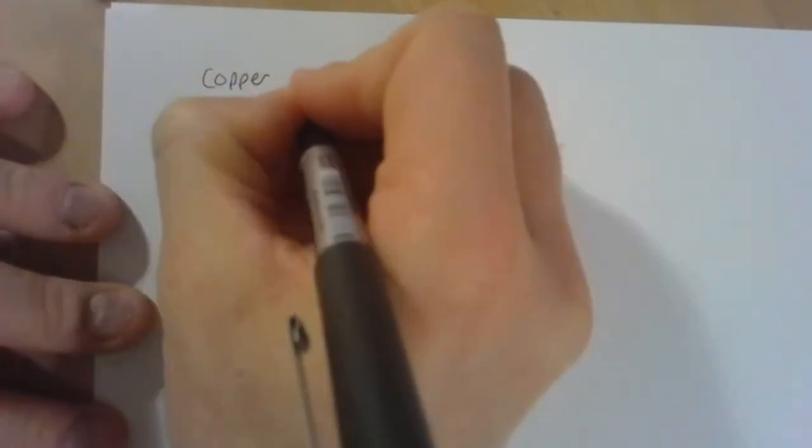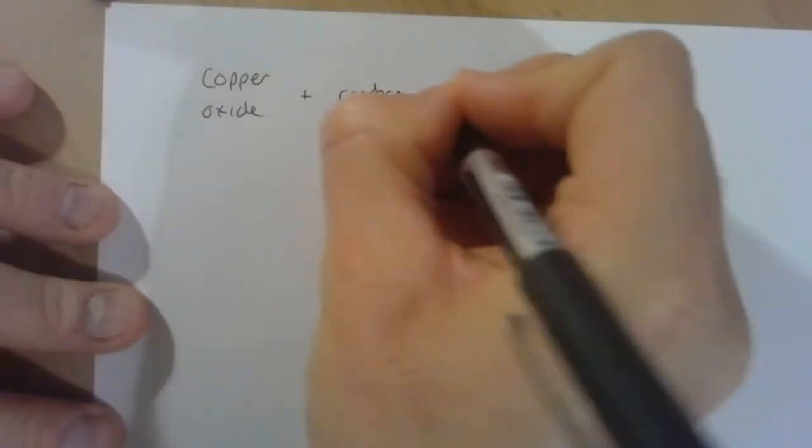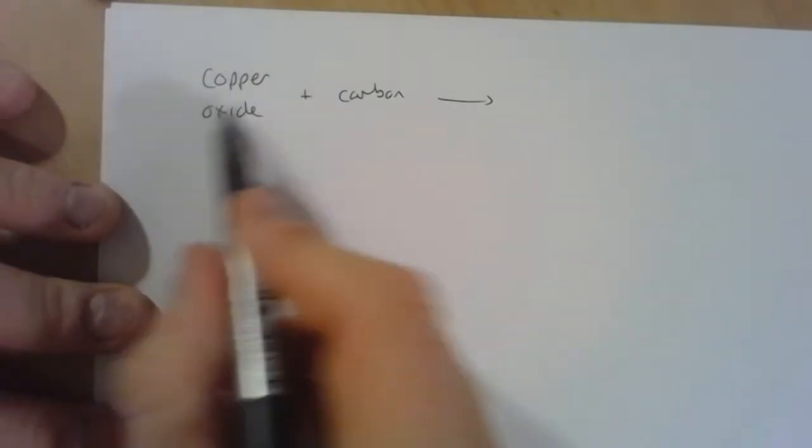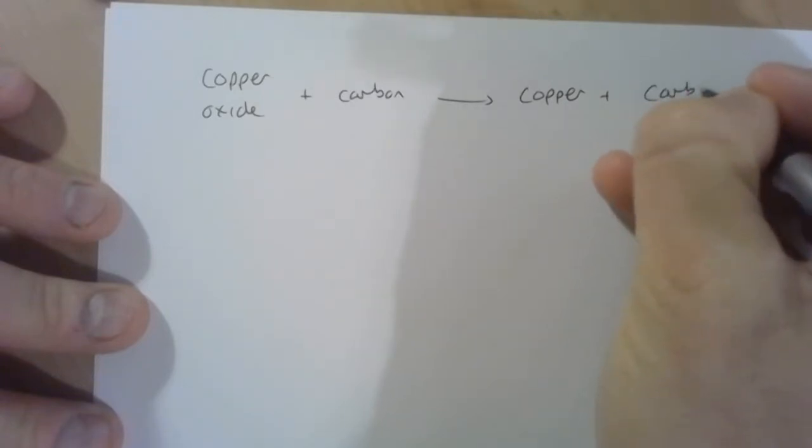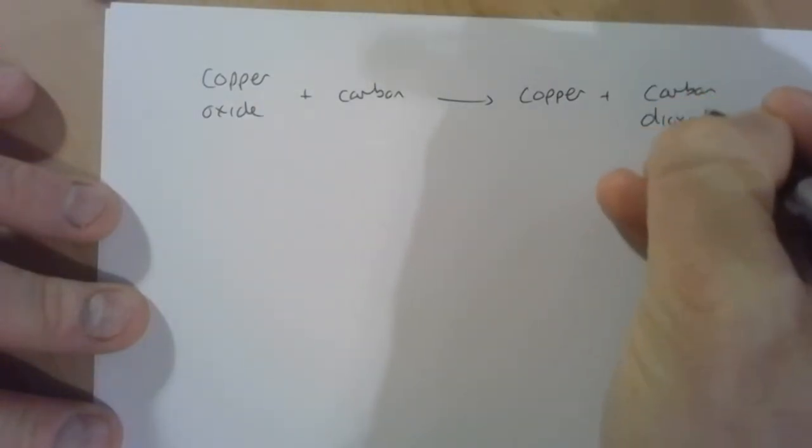Right. So let's have a look at some examples of chemical reactions with metal ores. So copper oxide, first of all. If we heat copper oxide with carbon, then we reduce the copper oxide and we're left just with copper, and carbon dioxide is produced.